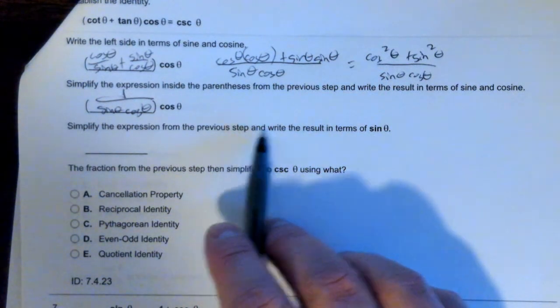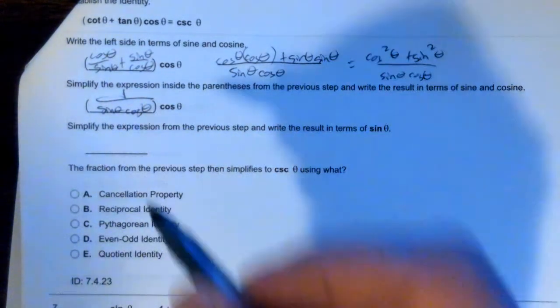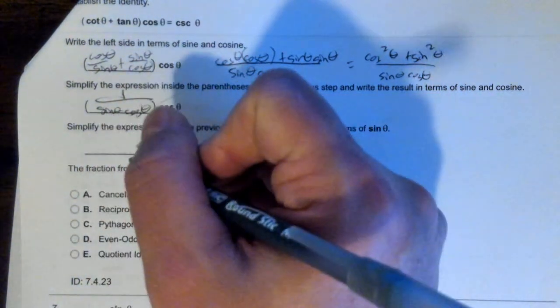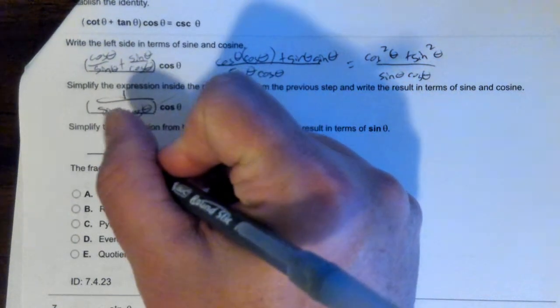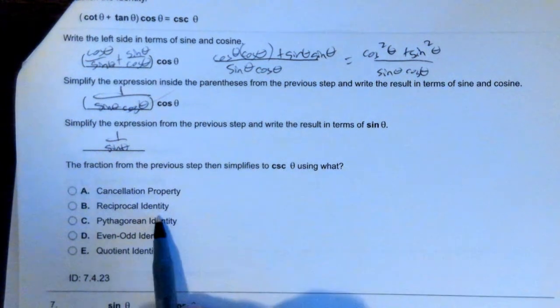Simplify the expression and write in terms of sine. So here your cosines are going to cancel basically. So you get 1 over sine. And then that simplifies to cosecant using the reciprocal.